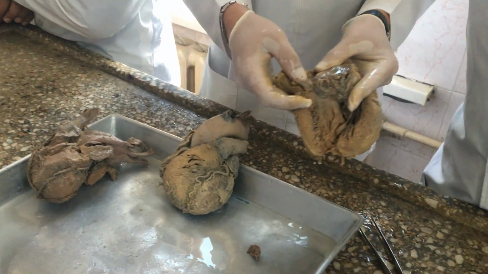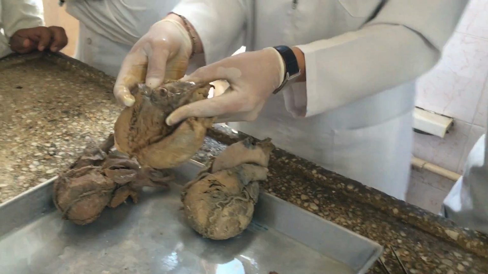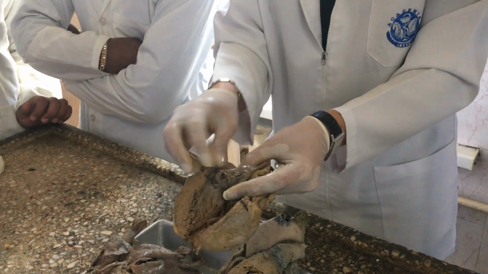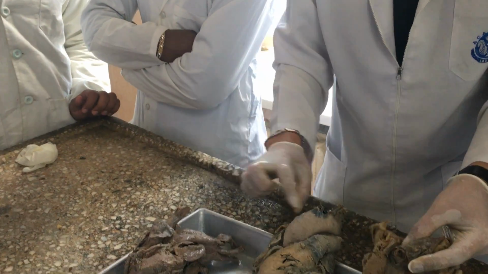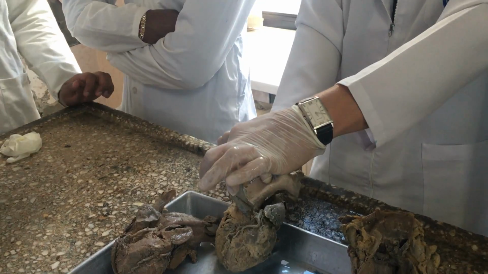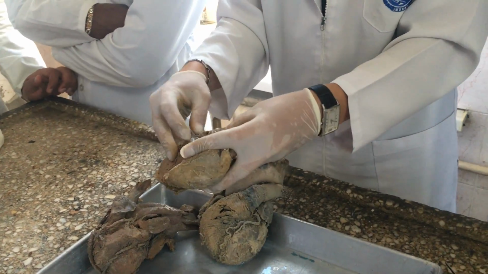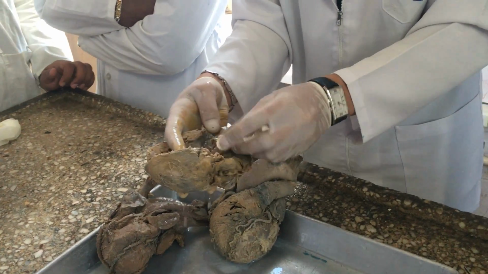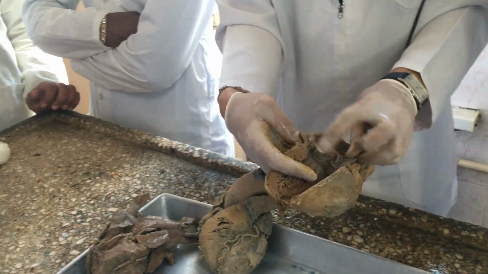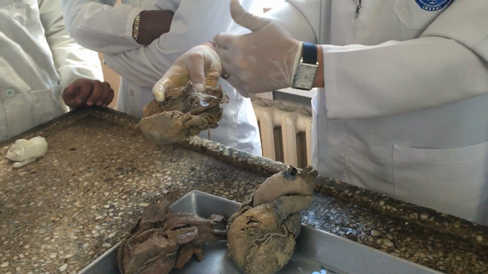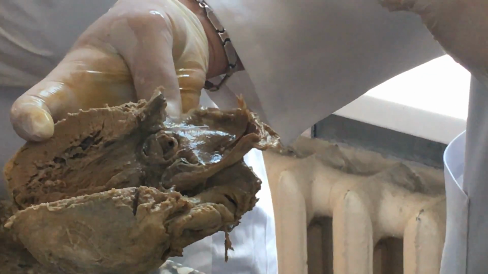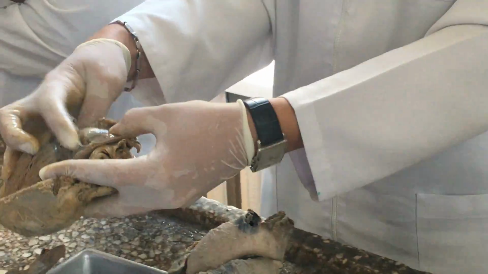It also consists of 3 semilunar cusps, like the valve of the pulmonary trunk, but left, right, and posterior, because the aorta is situated behind the pulmonary trunk. Its action also prevents return of blood during diastole of the left ventricle. Very nice.